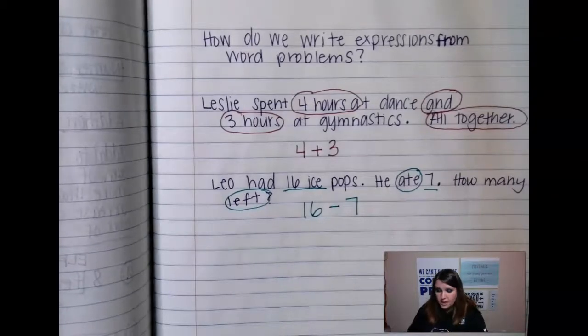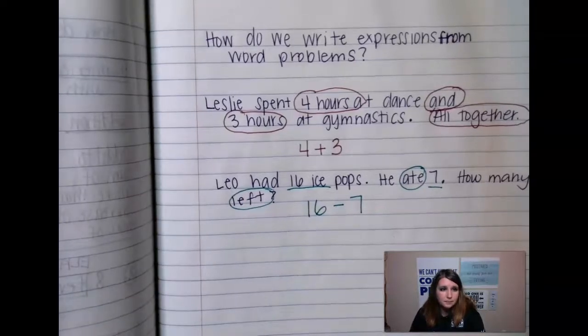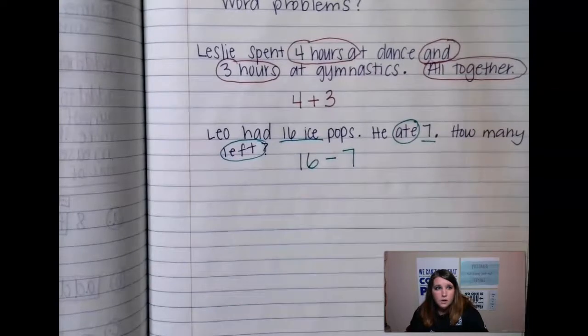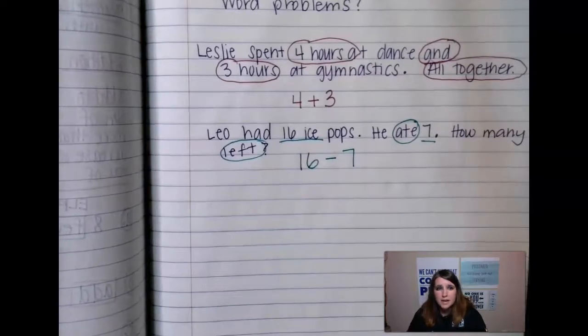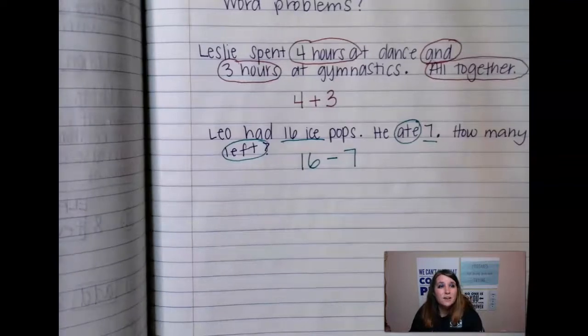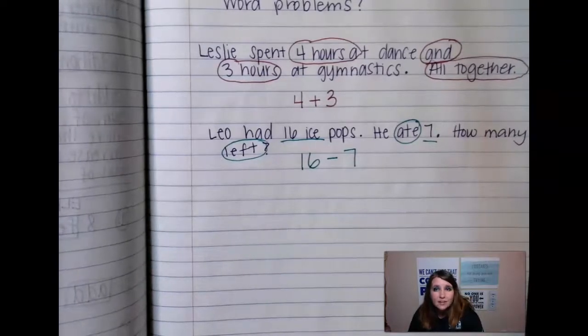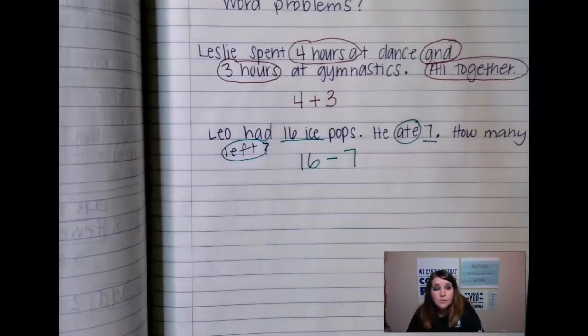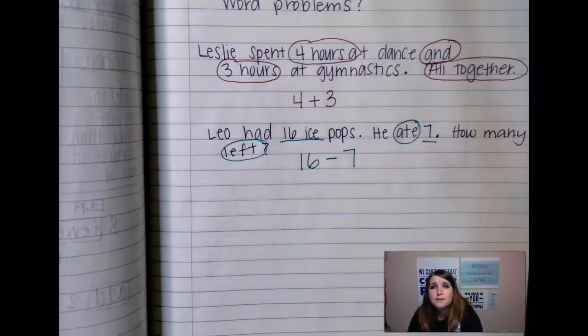Okay, let's do another one, and then you will have a try it. Jacob is building a model of a skyscraper. He put together 56 pieces and then another 42. Addition? Yeah. So this one is addition. He started with 56 and then he put together another 42. Exactly.